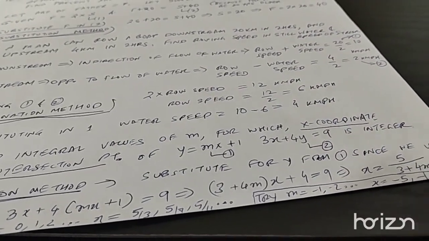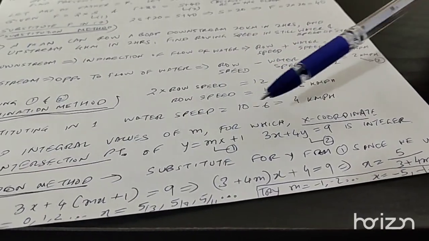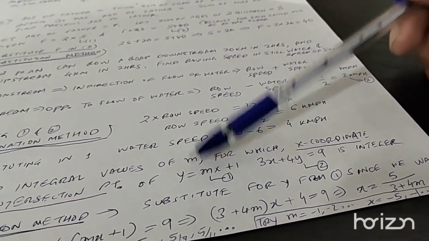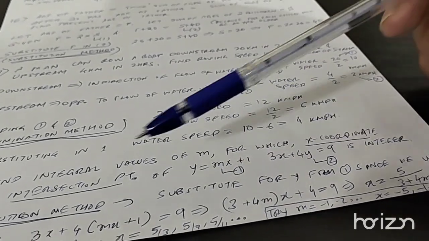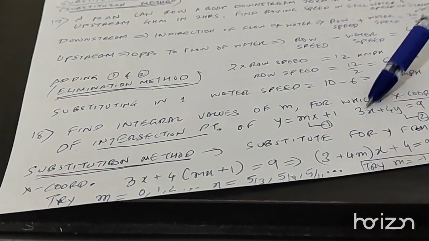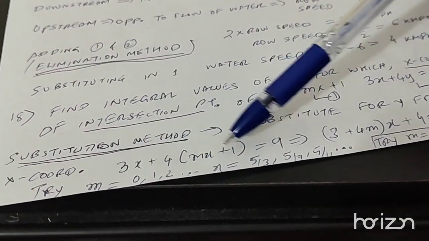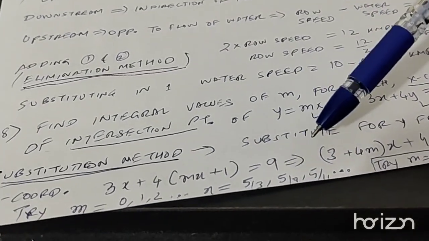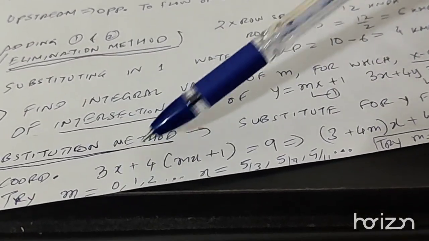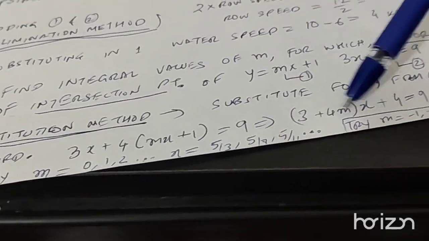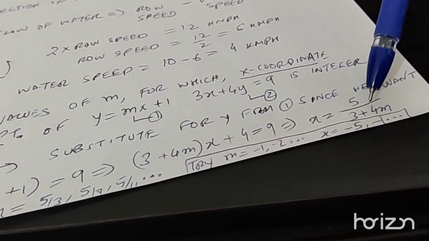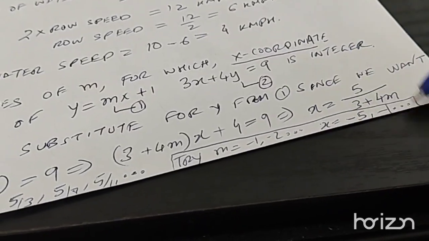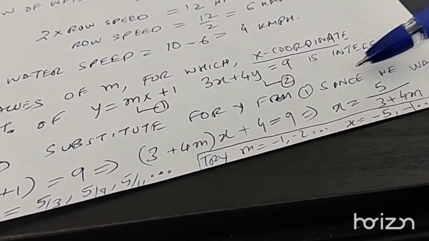We are worried only about the x coordinate. So let us substitute for y. So y is equal to mx plus 1 in equation 1. Let us substitute for y in equation 2. So 3x plus 4y, instead of y, we are substituting in bracket mx plus 1, is equal to 9. Simplifying, you'll get 3x plus 4mx. So x can be pulled out: 3 plus 4m into x is equal to 9, which implies x is equal to 9 by 3 plus 4m. Now we want this x to be an integer.